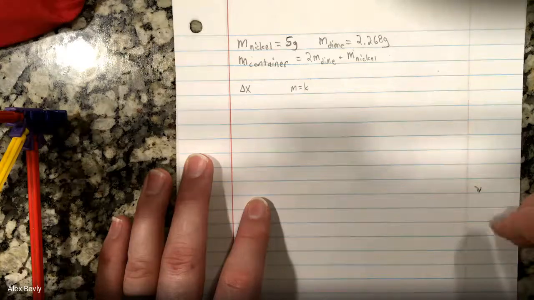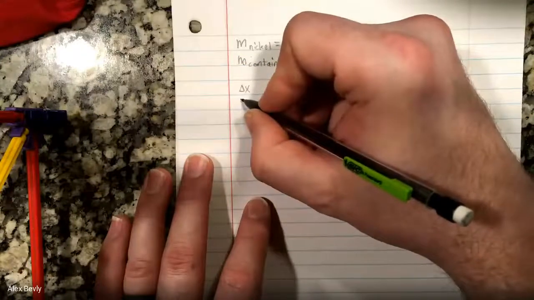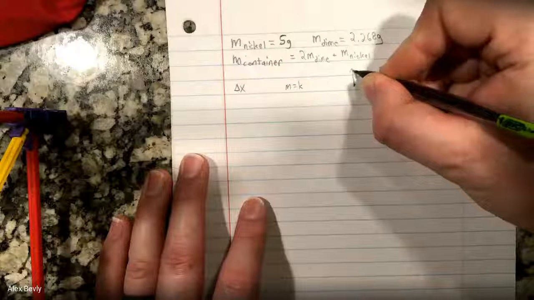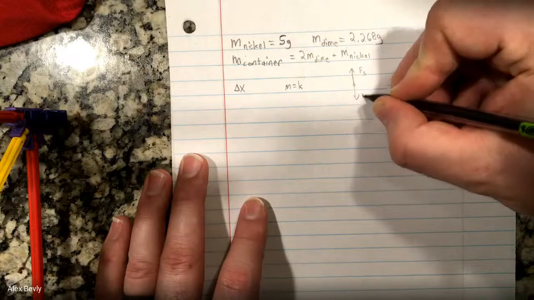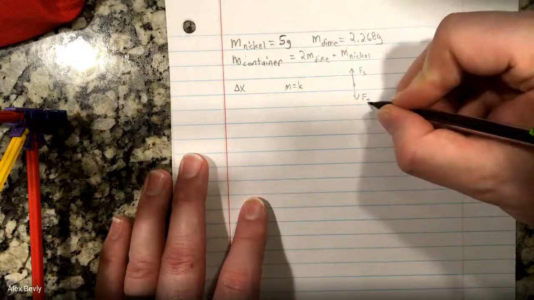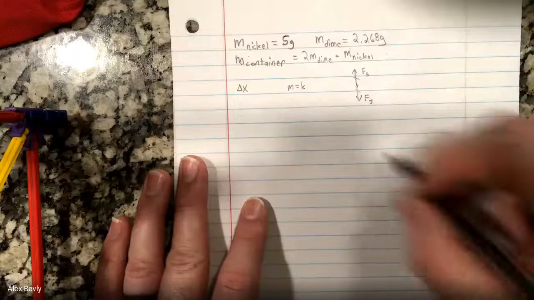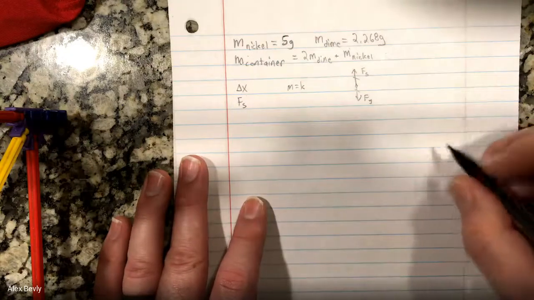So what's the other? Mass. We're not going to measure mass, though. We have our free body diagram. Weight. So we have our, we're going to still call the spring force, even though it's elastic force. So the weight is going to equal the spring force. So we're really wanting to graph our spring force.